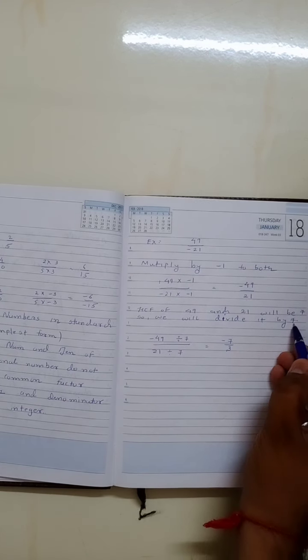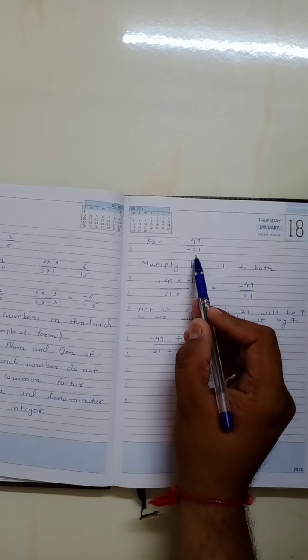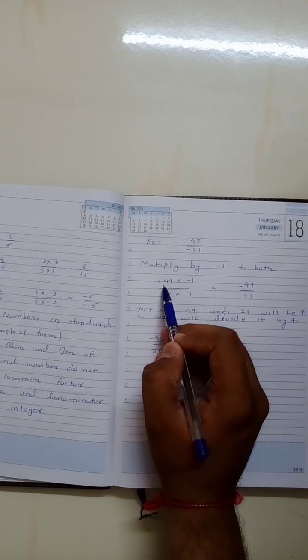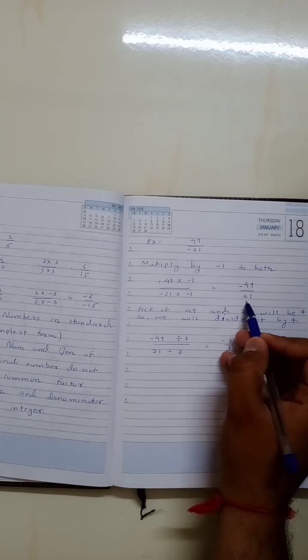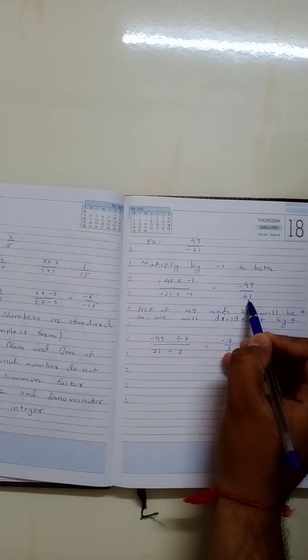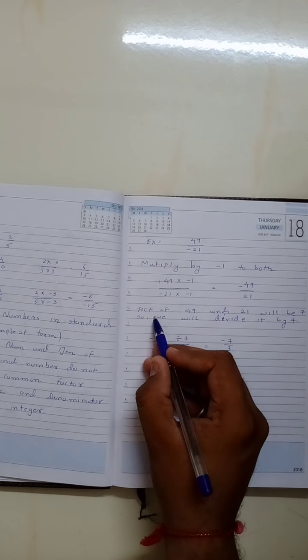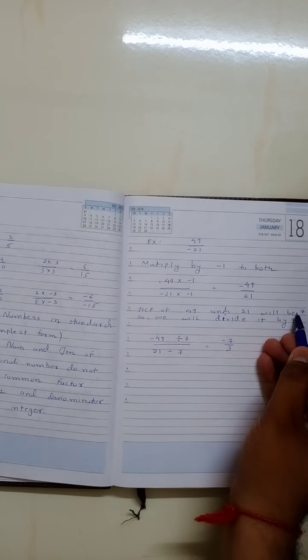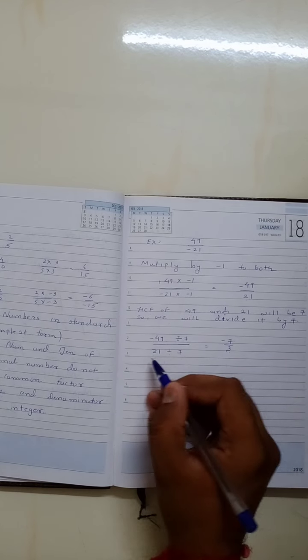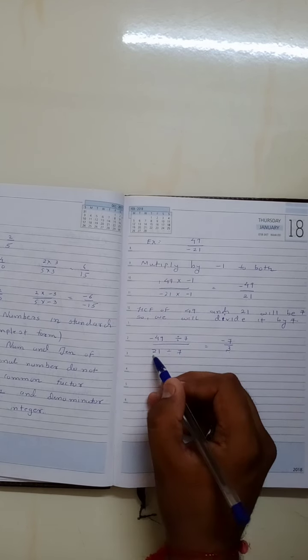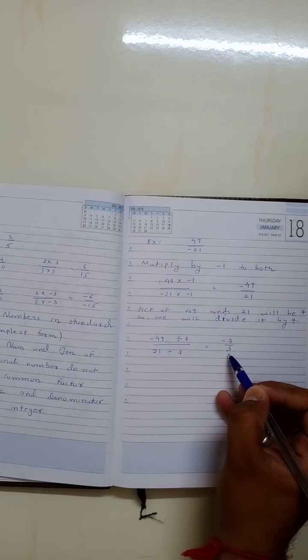Again we just revise 49 upon minus 21. So multiply by minus 1 to both because the denominator is negative. So 49 into minus 1 is minus 49, minus 21 into minus 1 is 21. So HCF of 49 and 21 will be 7. So here we will divide by 7, minus 49 upon 7, 21 by 7. So the answer will be minus 7 upon 3.